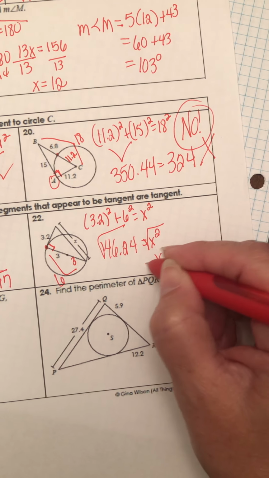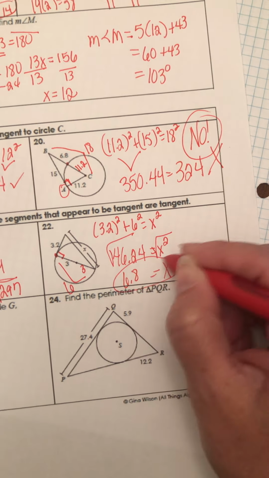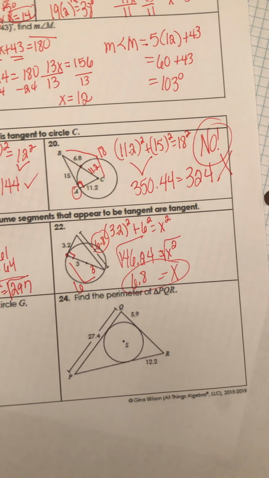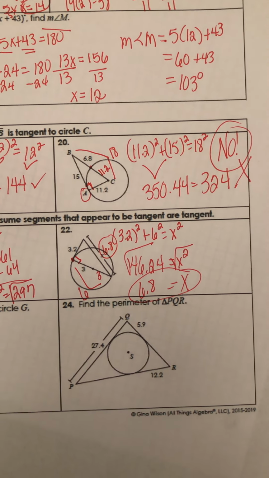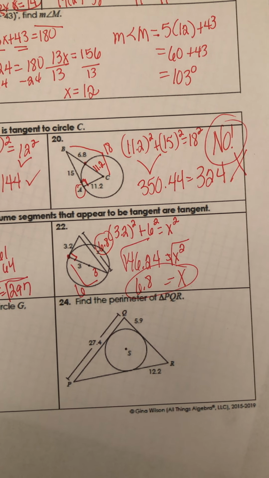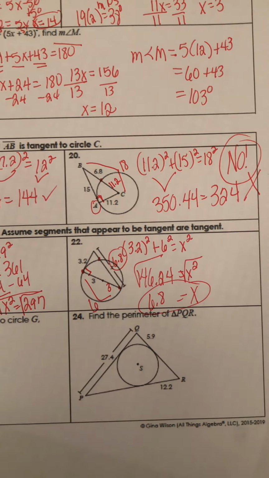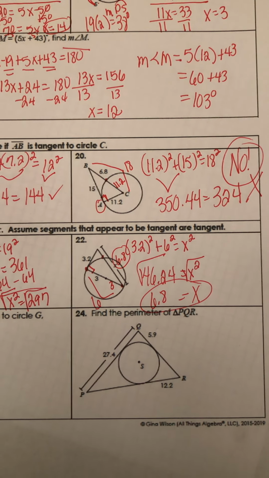So x is equal to 6 8/10. Okay, now 6 8/10 or x, this is not a tangent line, because you'll see on this particular example, you can see that it touches the circle twice. This is a secant line.